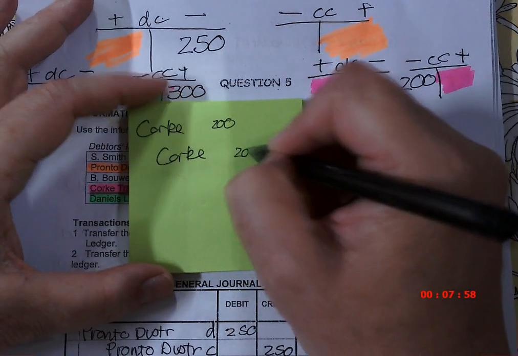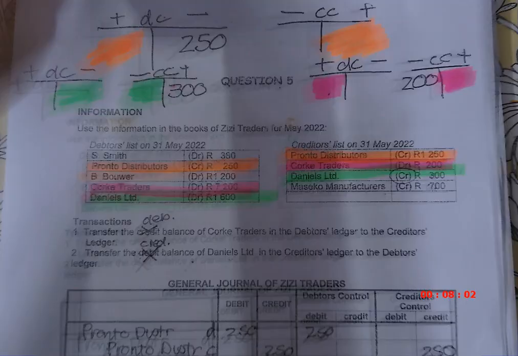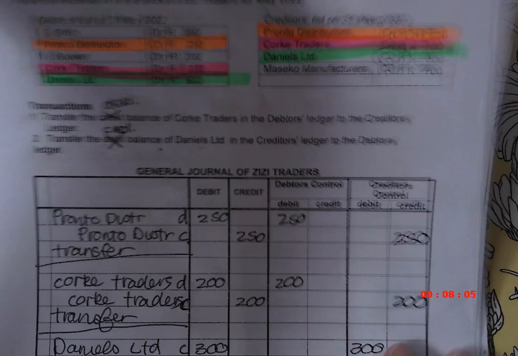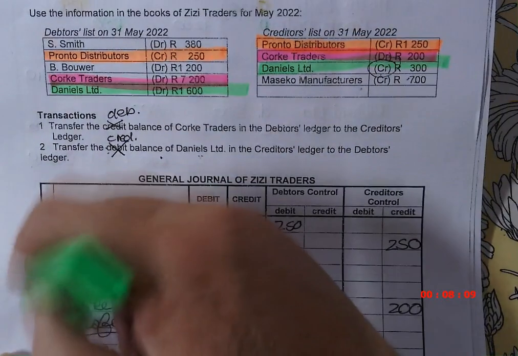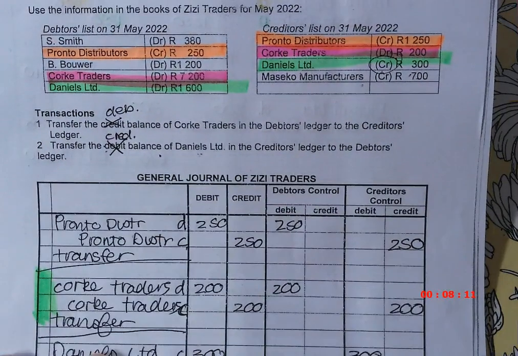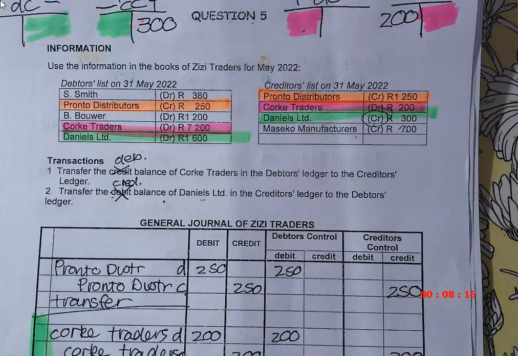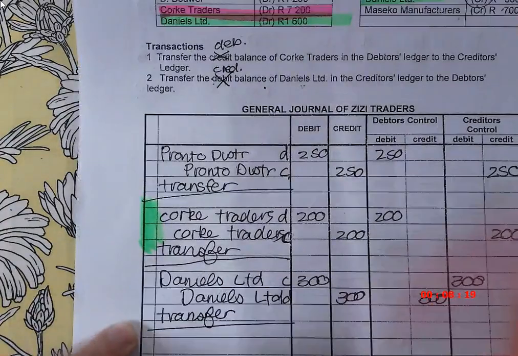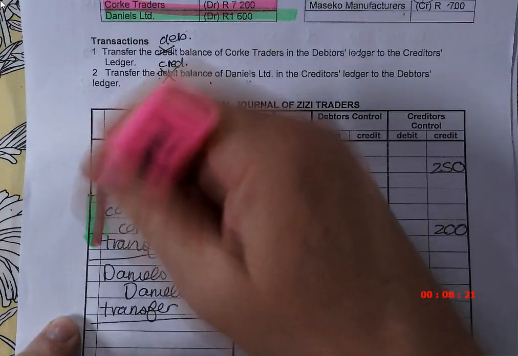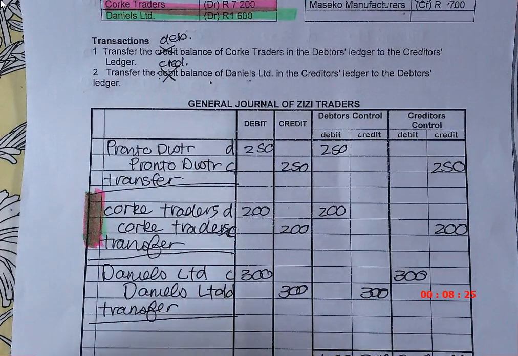I'm going to take a highlighter and I'm going to show you. So what's going to happen now is Cork. Let me do it like this. Oh, Cork is pink, sorry. Cork is pink. Now it's all recorded, so you can hear that I'm running around here. So Cork is pink. Okay. So let's look if Cork had a debit balance.